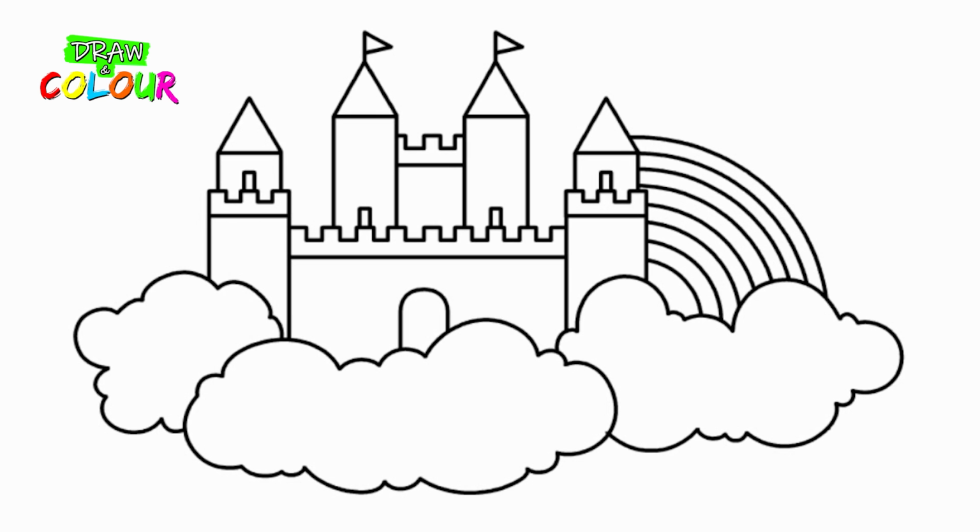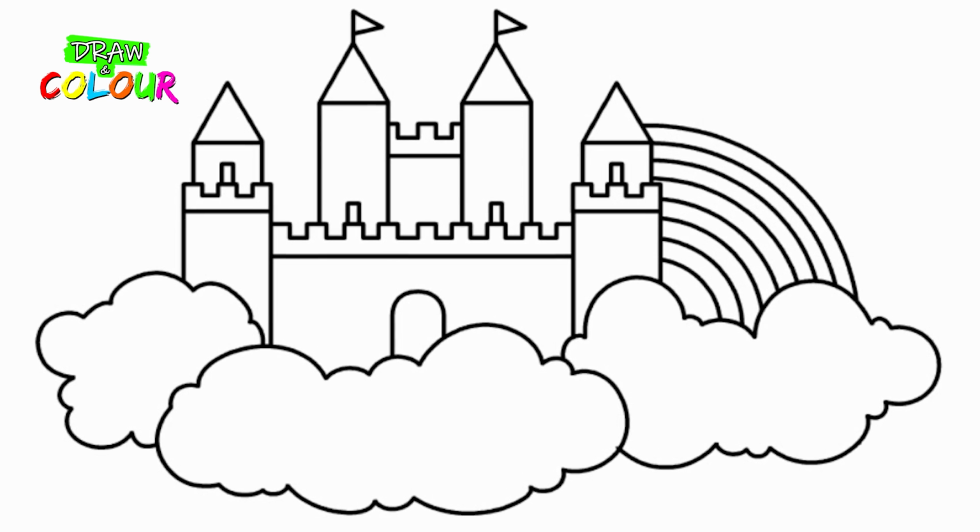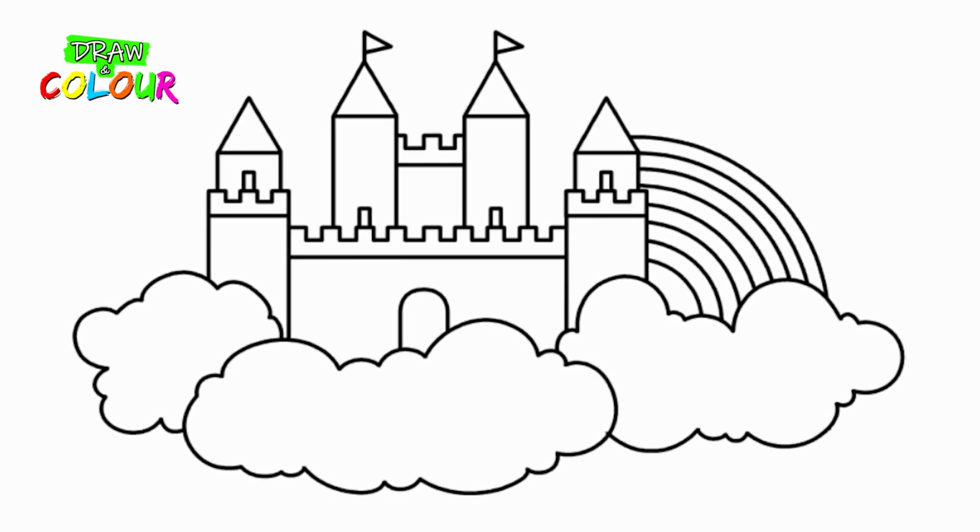Wow! Our castle turned out really well! Good job!